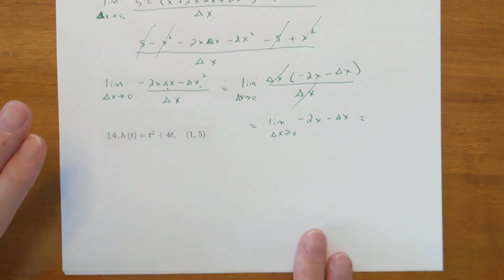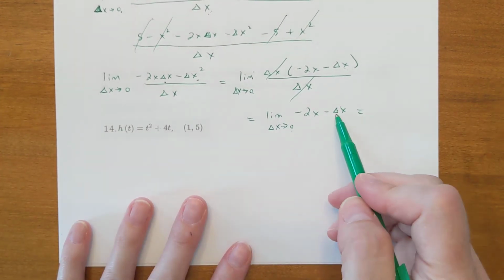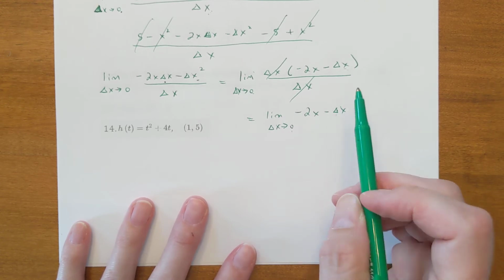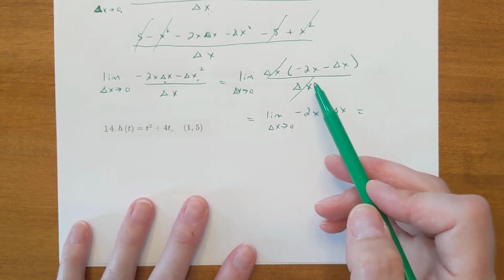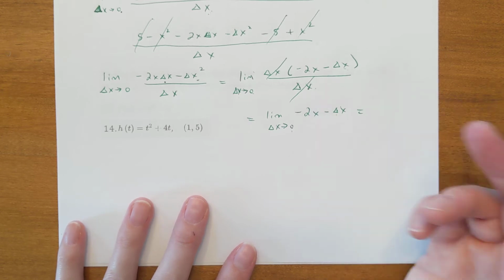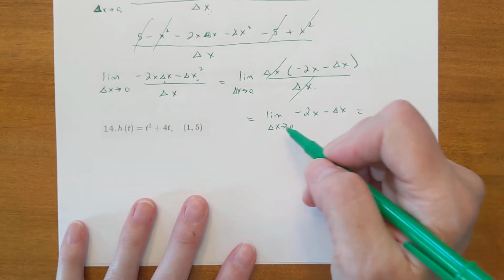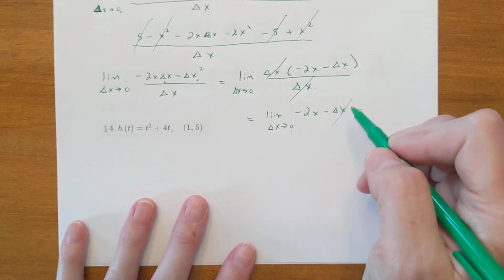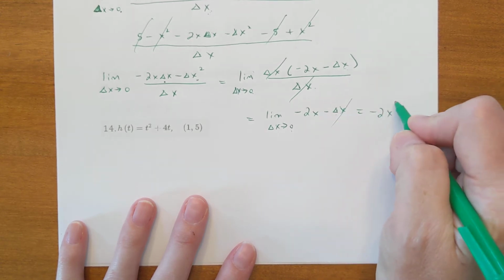All right. So as I was saying, when you put the 0 in now, it works. It's fine. We can do that. We couldn't do it back here because when you plugged it in, you would have divided by 0, and you can't divide by 0. So now when you plug it in, it's fine. That's gone, and you're left with negative 2x.